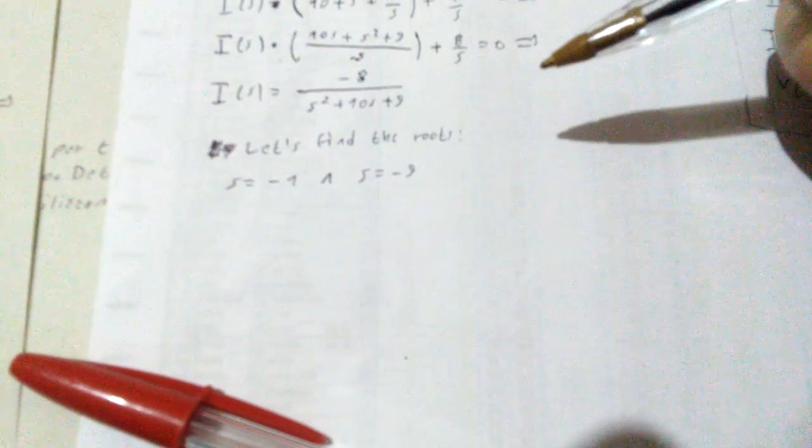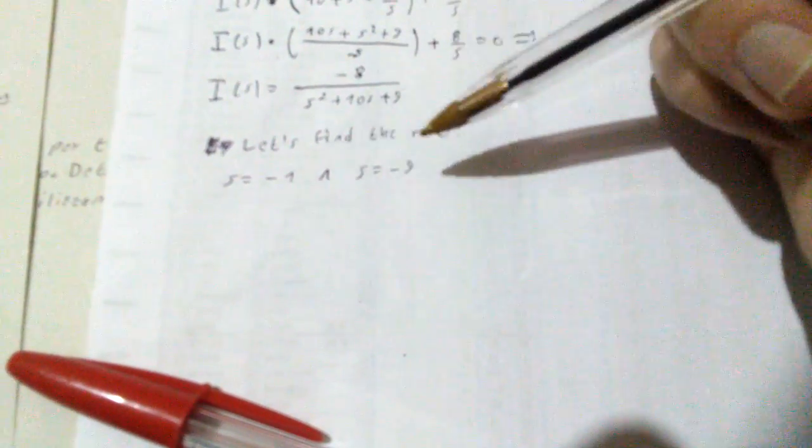If you do the delta, you will get those two values. It's easy to check: you can multiply and find out that you get that.